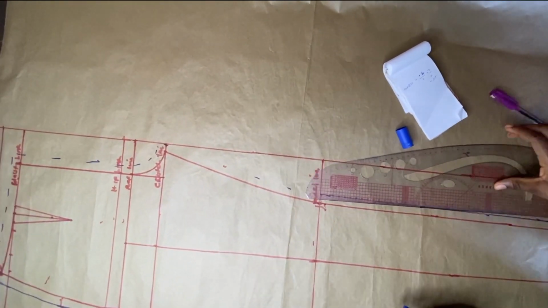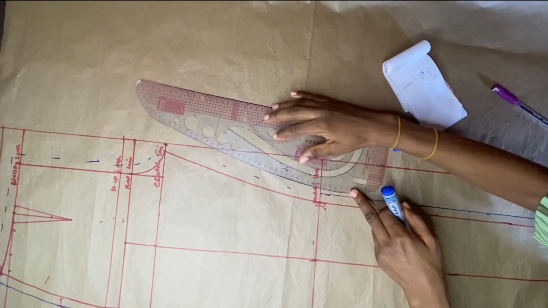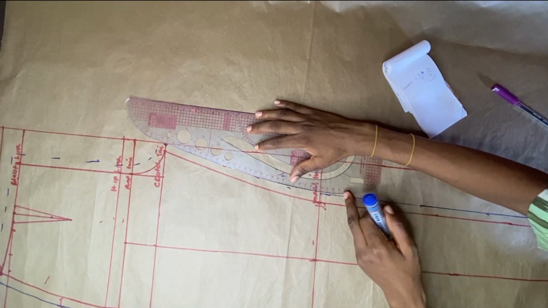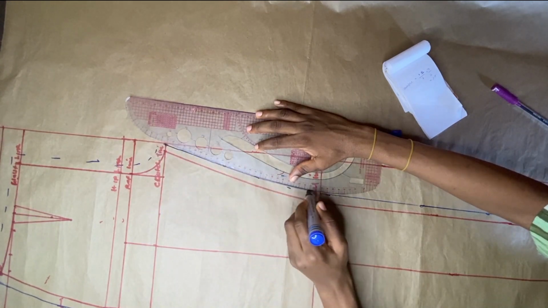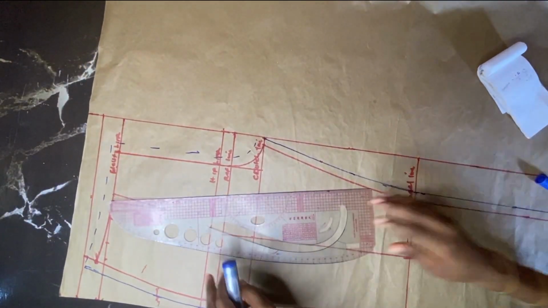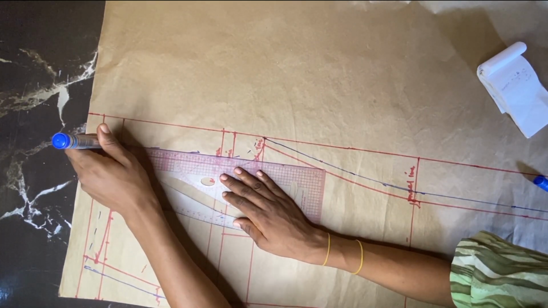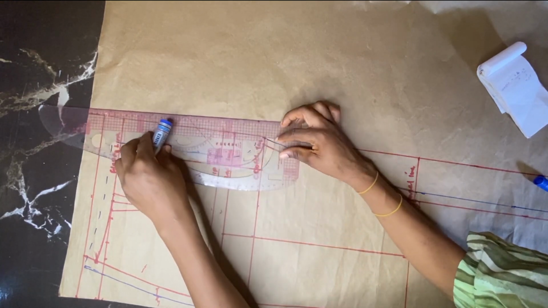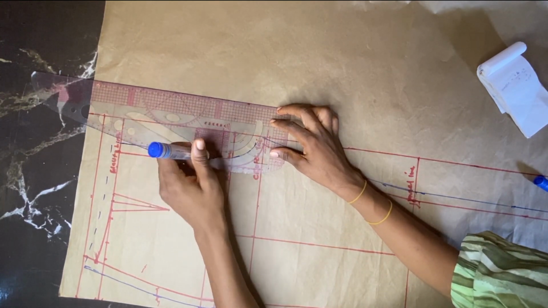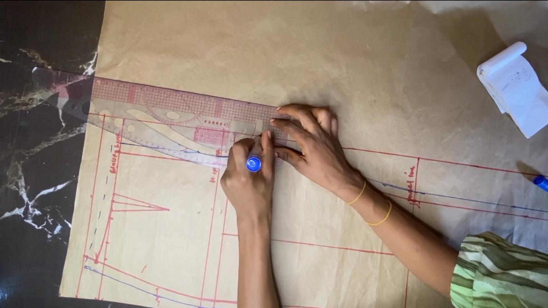Just connect those dots together. They are the seam allowance. If you choose not to add seam allowance on your pattern paper, that's also fine, but I prefer adding seam allowance on my pattern paper, so I won't have to go through the stress of adding seam allowance on fabric. I'm just going to connect, and make my crotch depth very well.